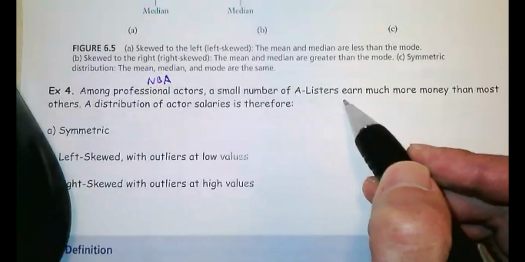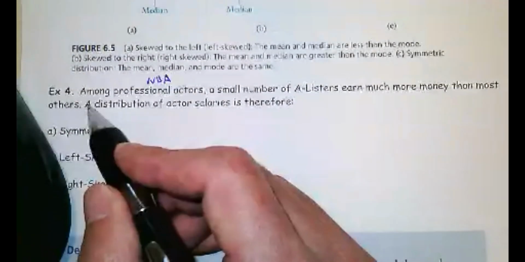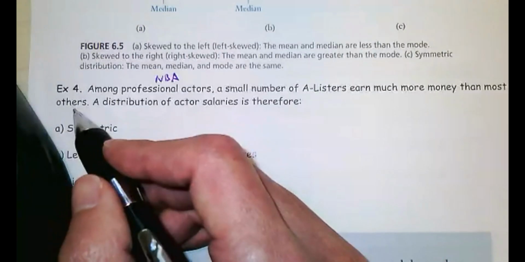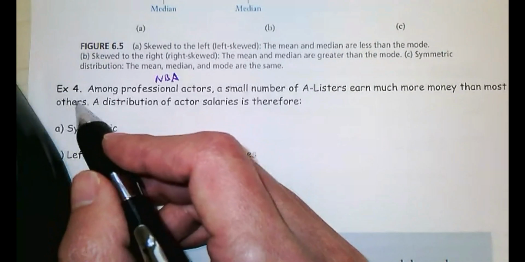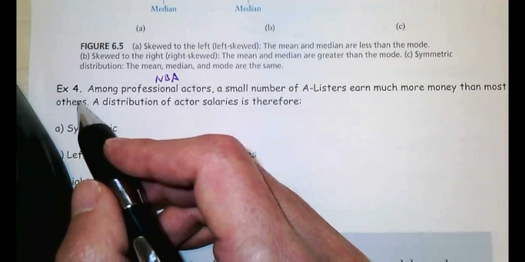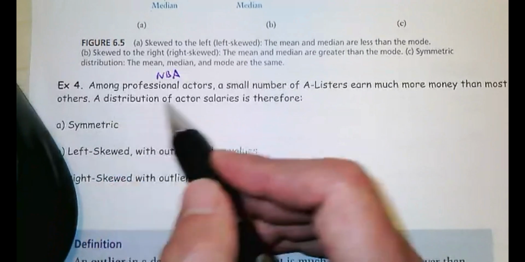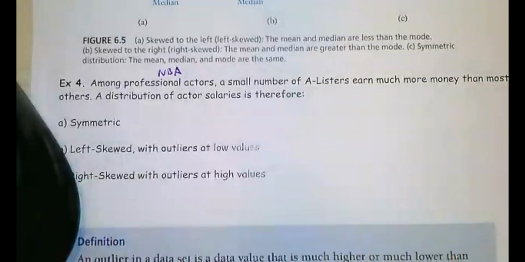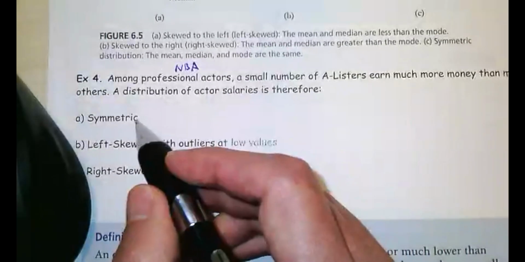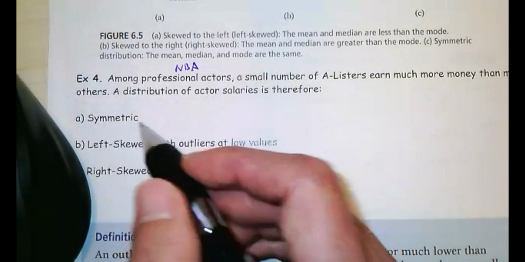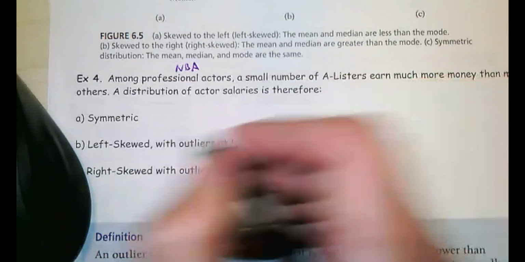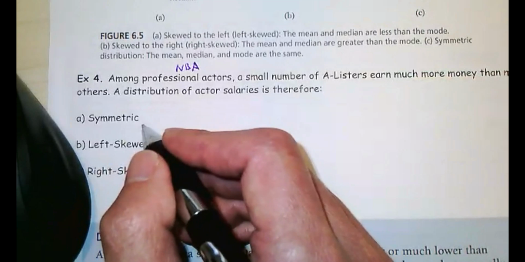A small number make much more than the others. This is just true. Only a small number of actors make so much money. All other people who try to be actors are just not well paid. The distribution of actor salaries is therefore, what? Is it symmetric? Is it symmetric? Anybody has any opinion?